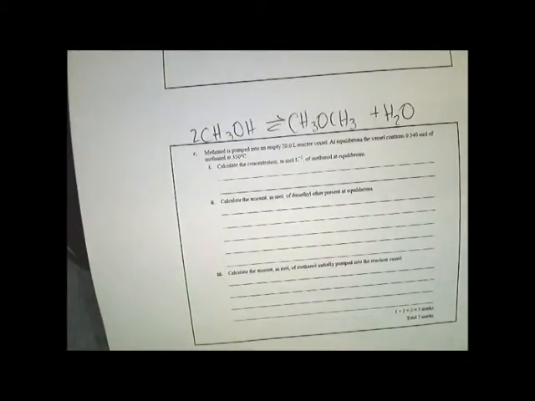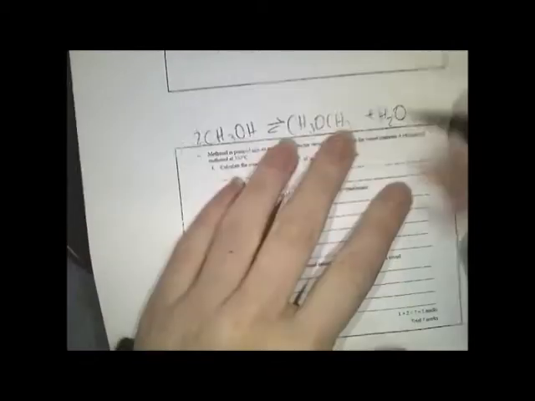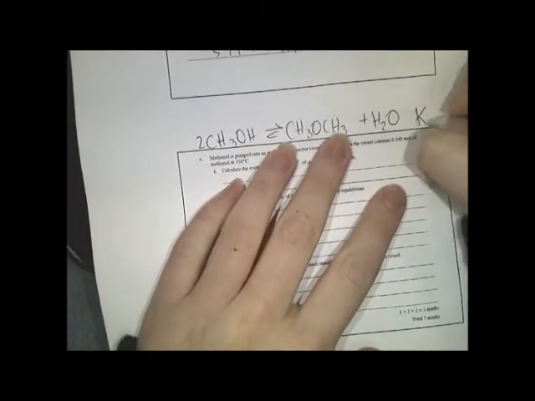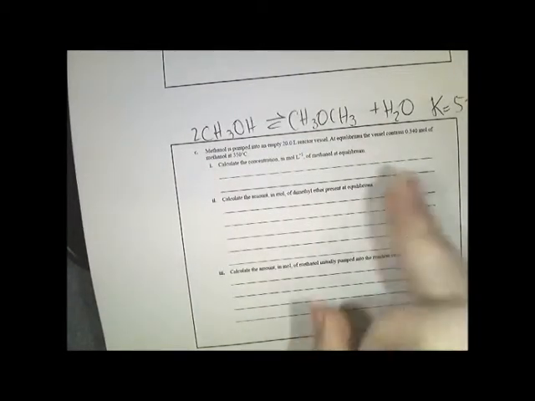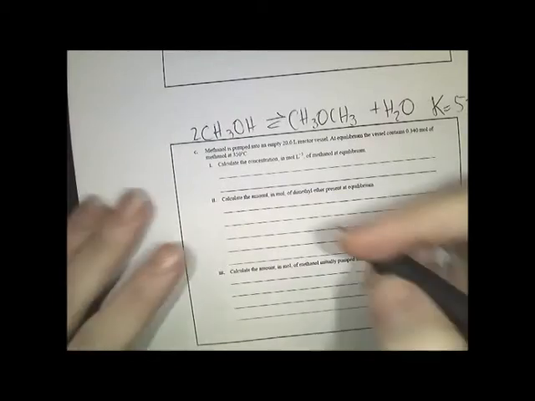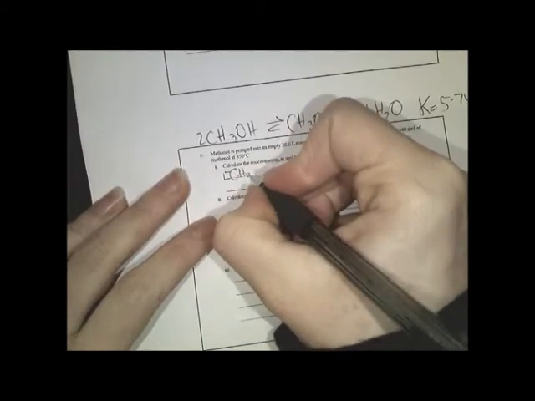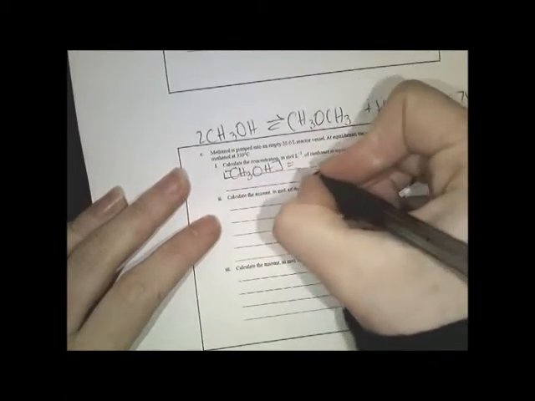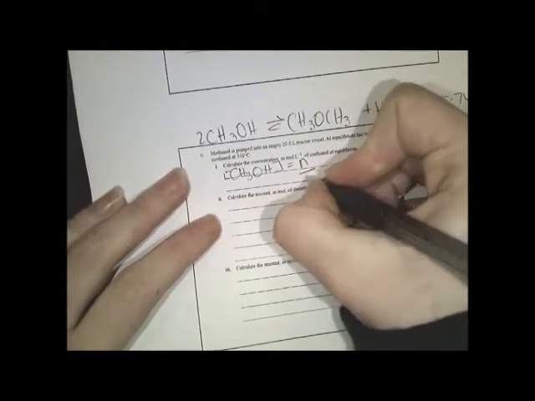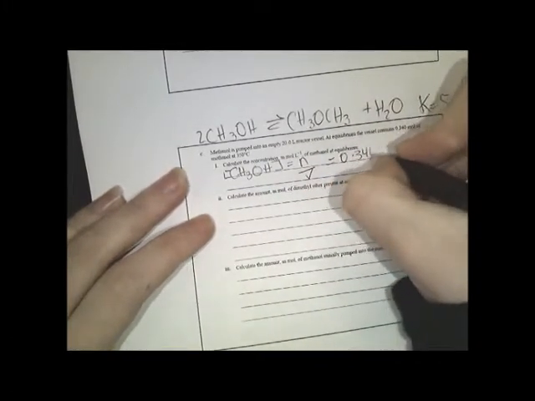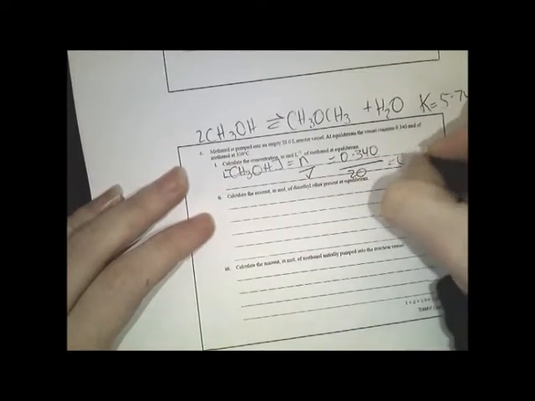Okay, so it says, and K. Okay, calculate the concentration in moles per litre of methanol at equilibrium. So at equilibrium, the concentration of methanol equals C equals n over V equals 0.340 divided by 20 equals 0.0170 M.